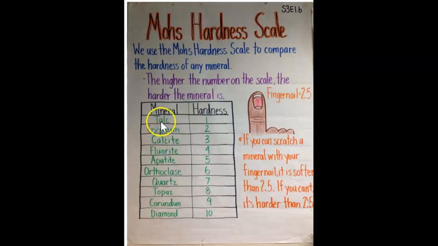So if I'm just using my pointer and I'm looking at talc, that has a hardness of 1. So not that hard. But if I go to the hardness of 10, that's supposed to be the strongest one, I am able to see that that is a diamond. So a diamond would be the hardest mineral.